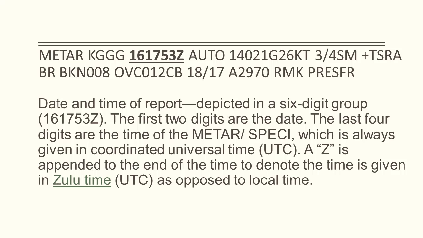If you do not already know how to read military time, you will need to do so to read a METAR. In this example, 1753 hours translates into 5:53 p.m. We know this because when you subtract 12, which is the time at noon, from 1753, the result is 5:53. Since we know this time is after noon, we know it is 5:53 p.m.